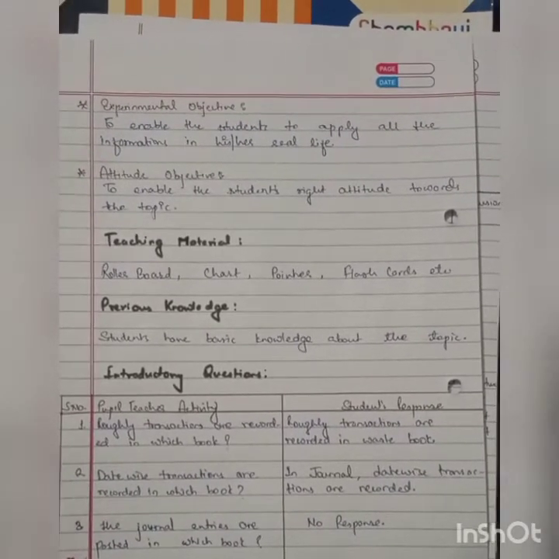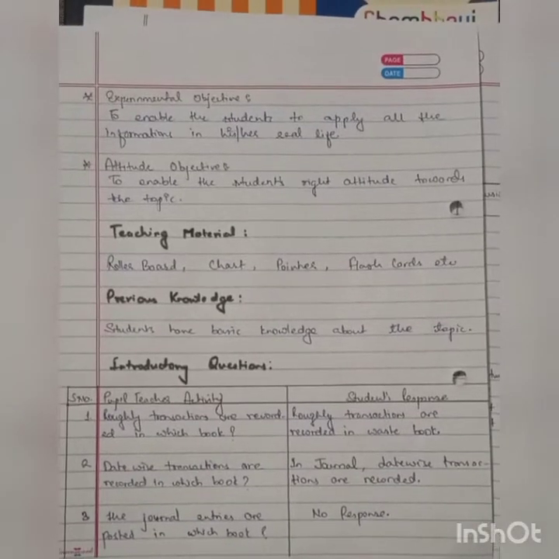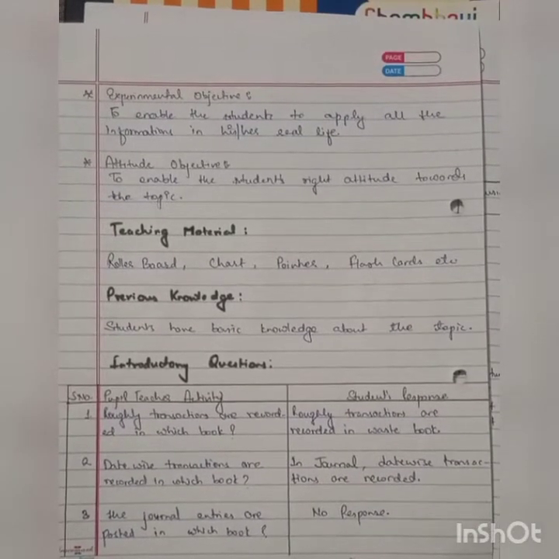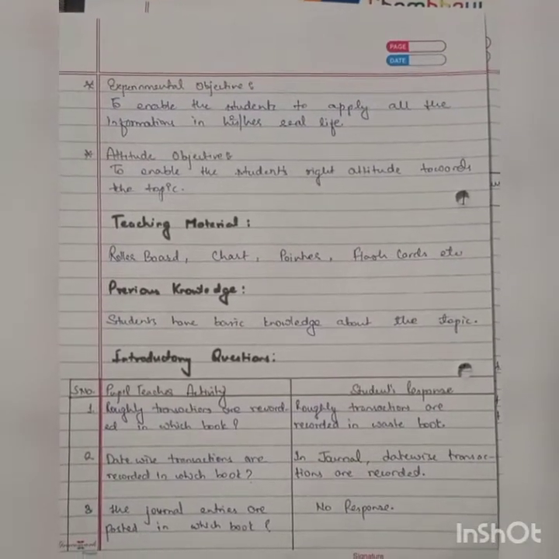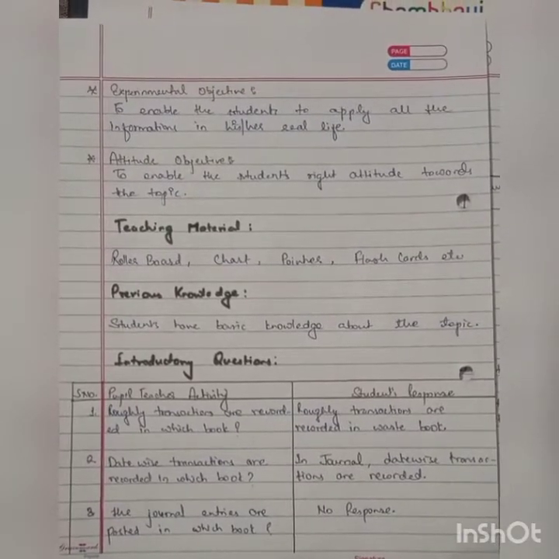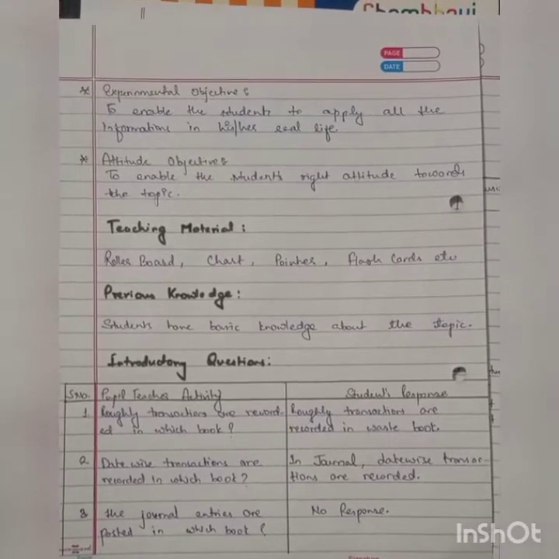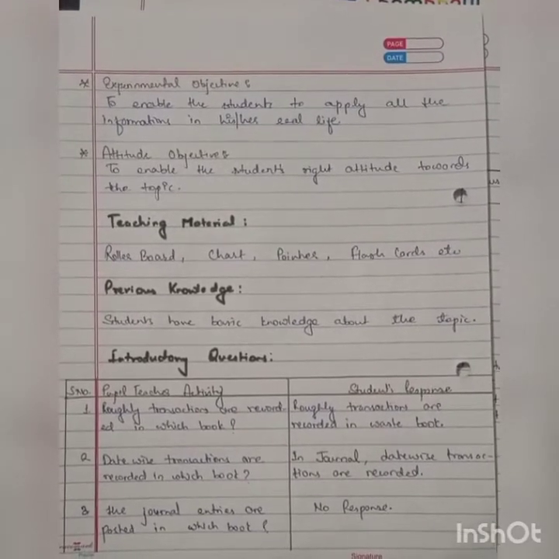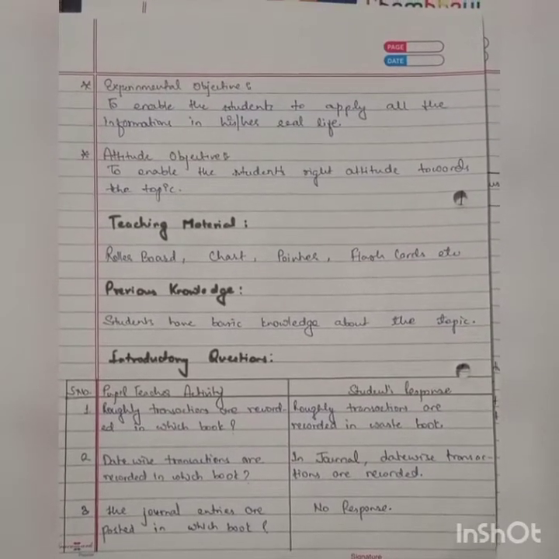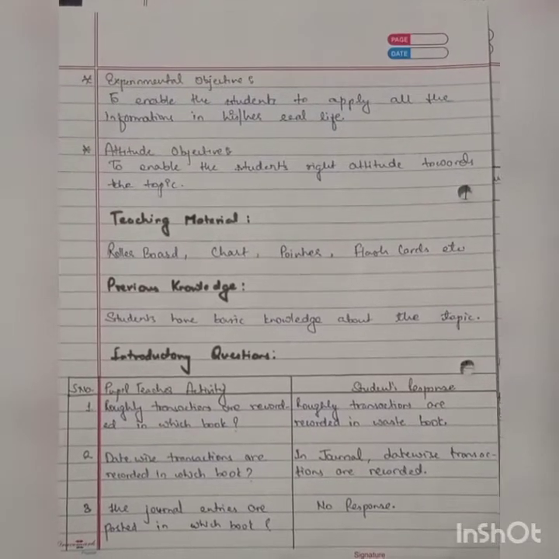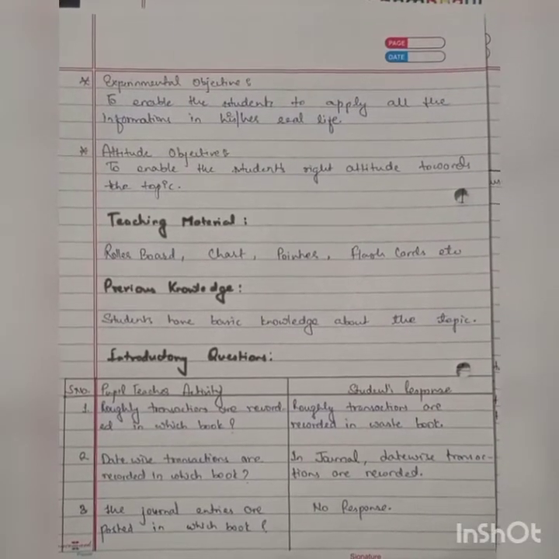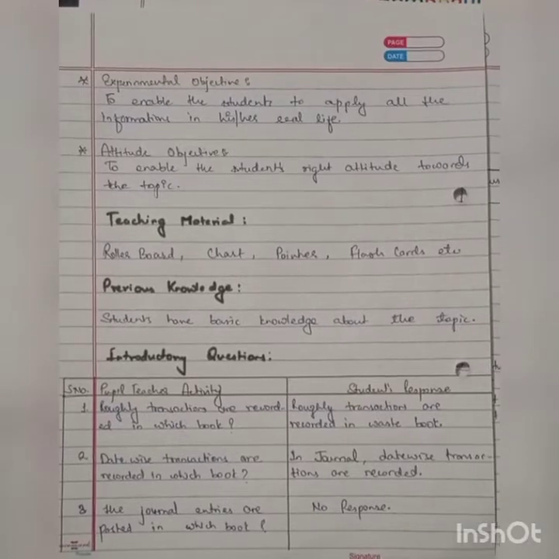The introductory questions are: roughly, transactions are recorded in which book? Then after, the student will respond, roughly transactions are recorded in the waste book. And the second question is, date-wise transactions are recorded in which book? In the journal, date-wise transactions are recorded.